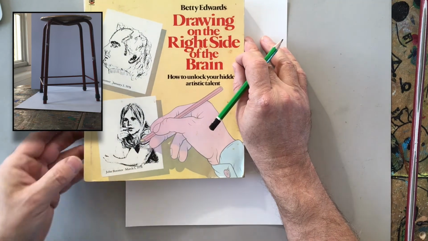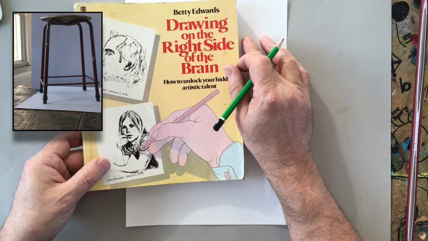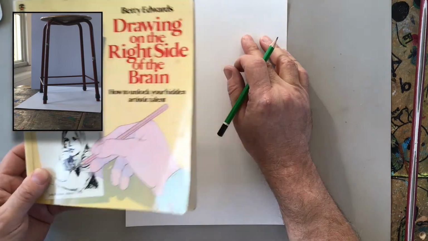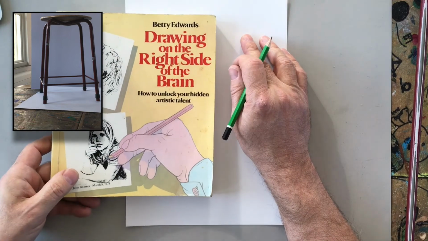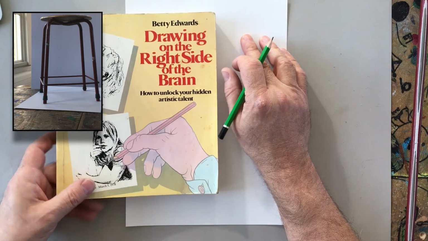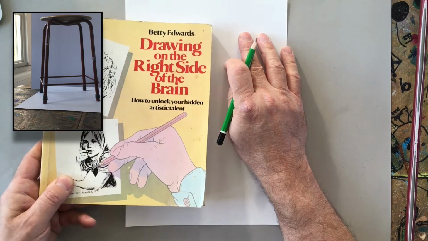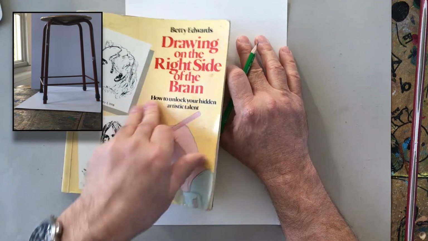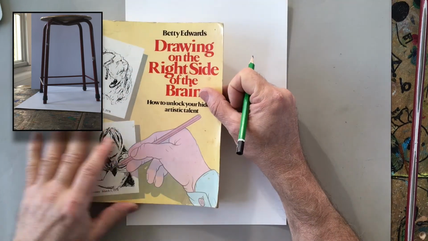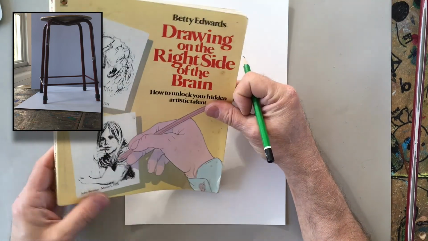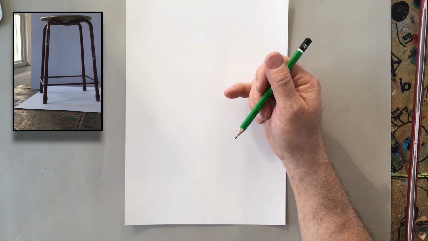I think you can still get it, and there are people who teach her method, but I'm just recommending this book if you want to start learning how to draw. Nevertheless, it's not a simple thing. It still requires a lot of determination and elbow grease and a lot of pencils and paper, but it's a good method.